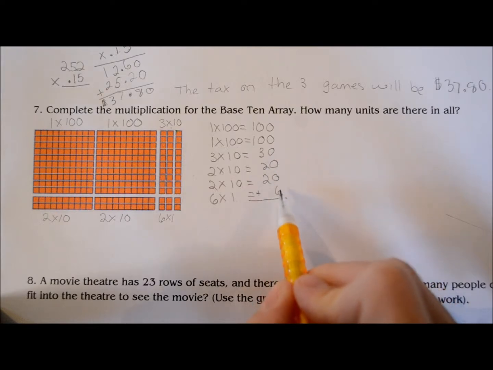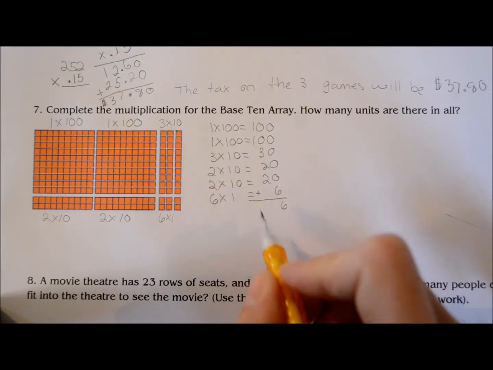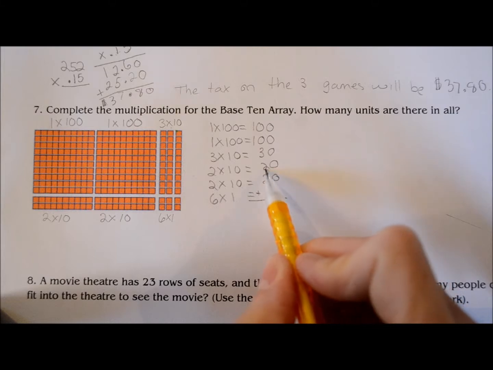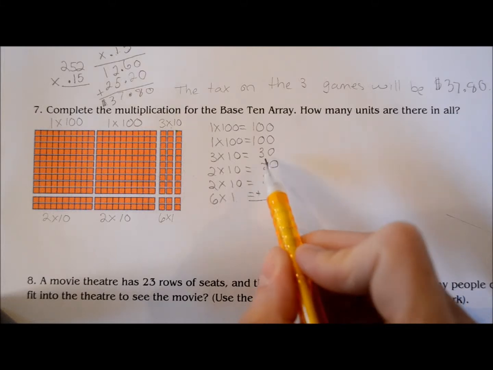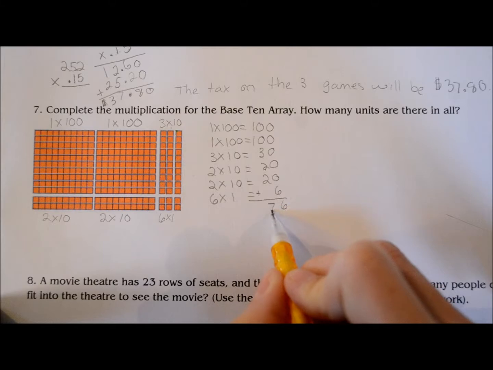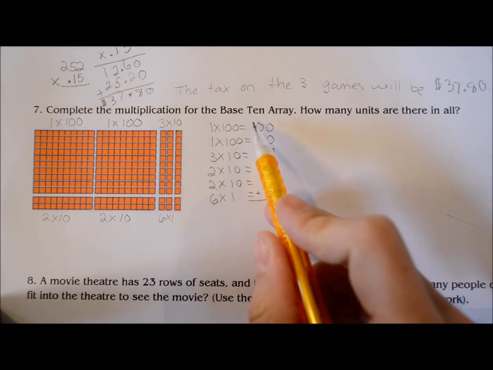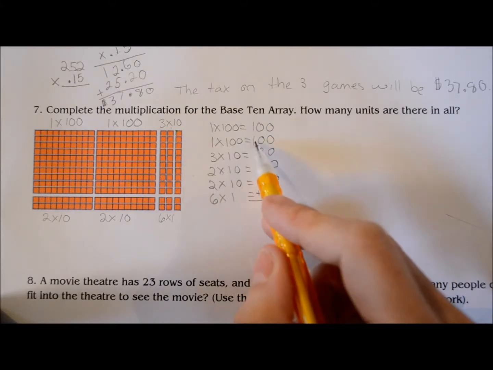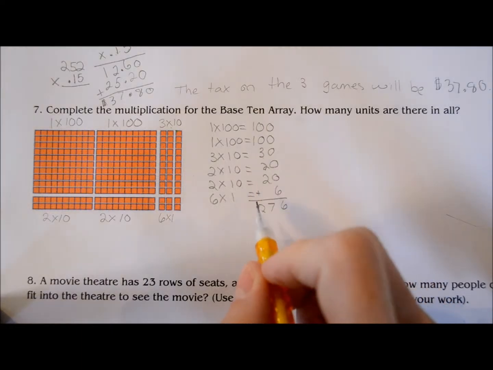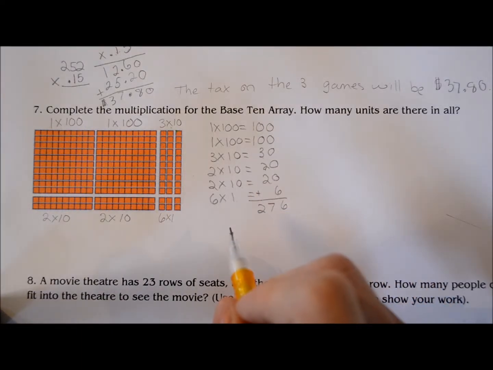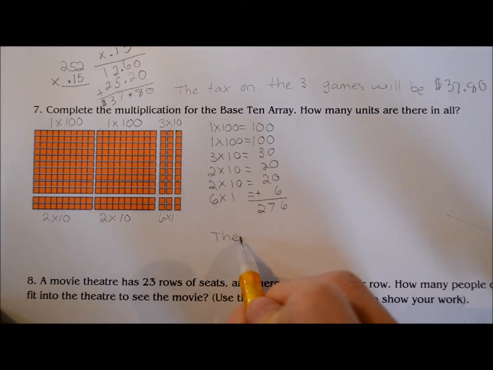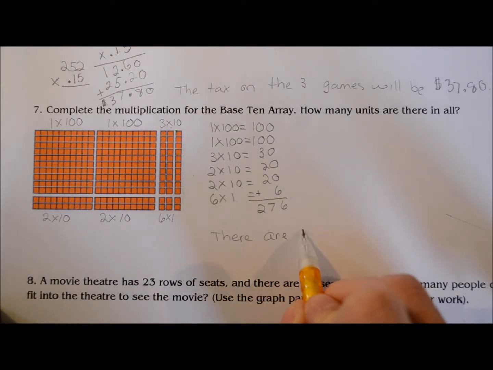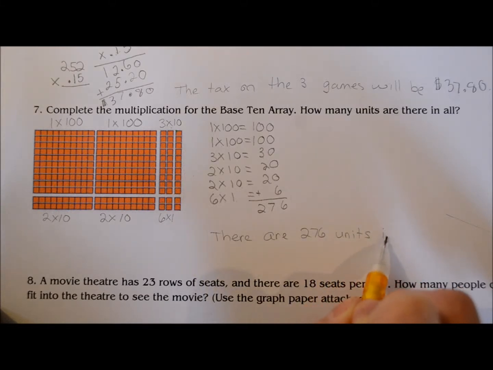So all of these zeros plus 6 is 6. We have 2 plus 2 is 4. 4 plus 3 is 7. And 1 plus 1 is 2. There we go. So the answer is there are 276 units in all. So I'm going to put down my statement. There are 276 units in all.